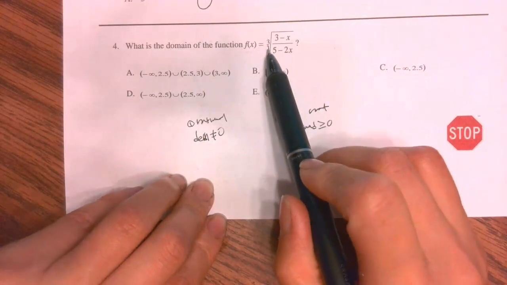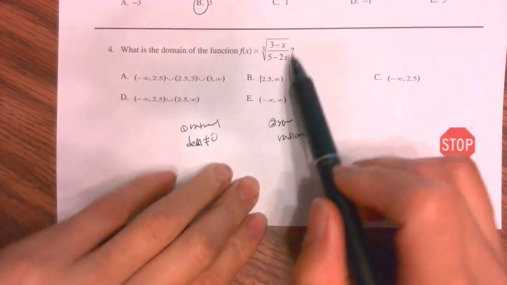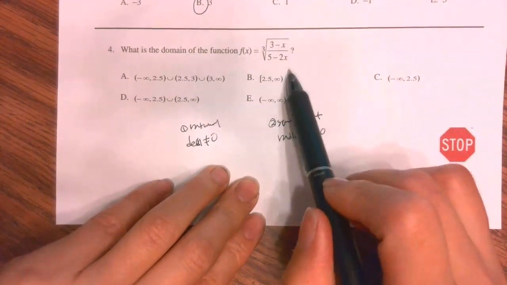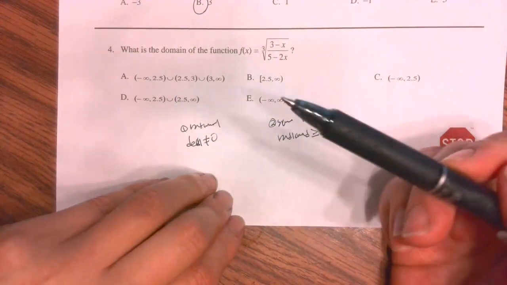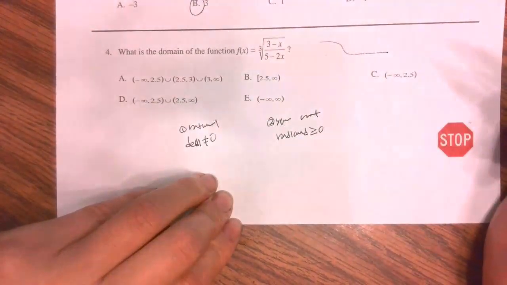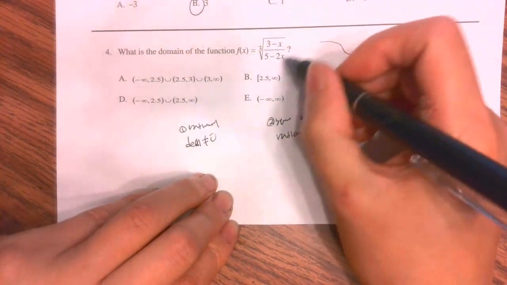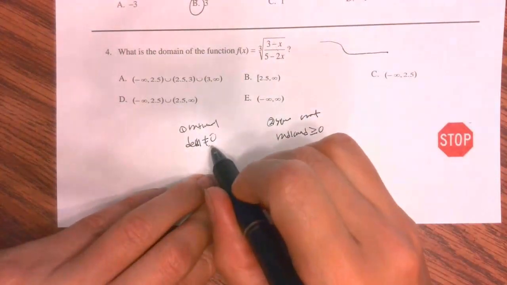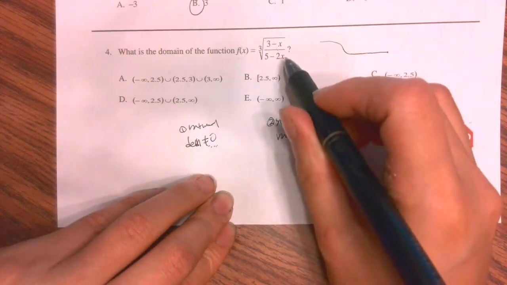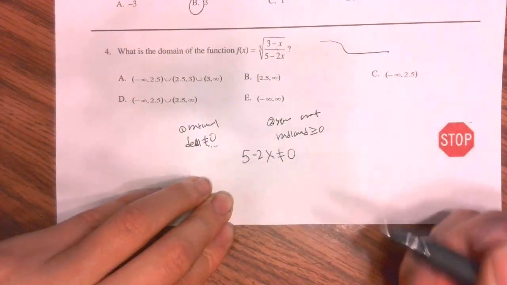All right, look at this function. I see a cube root, but I also see a rational. The x is in the denominator, so it's two special functions combined together. What is the domain of the cube root function? It's everything, so I don't have to worry about the cube root, but because it's a rational function, my denominator can't be equal to 0.